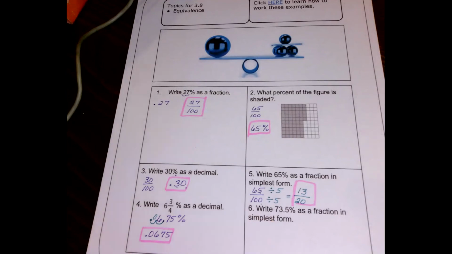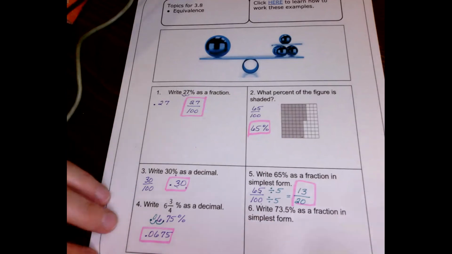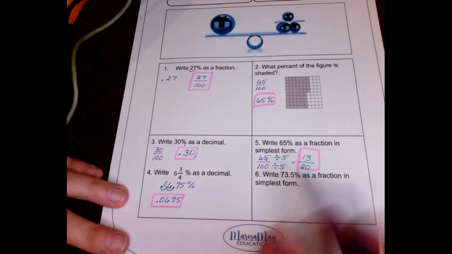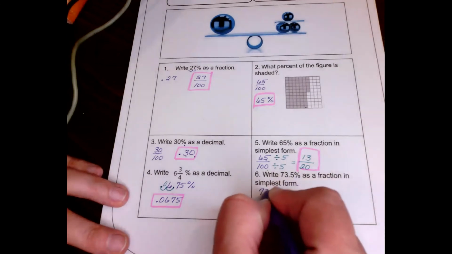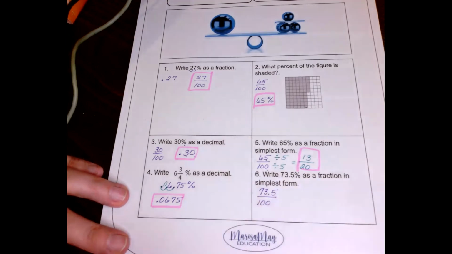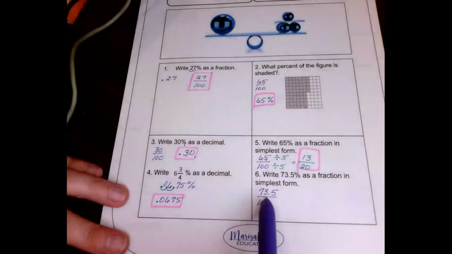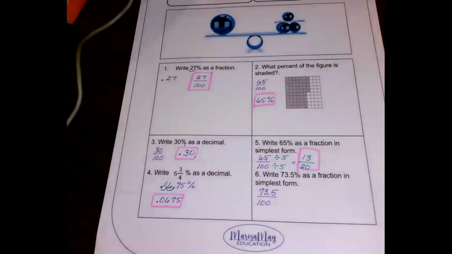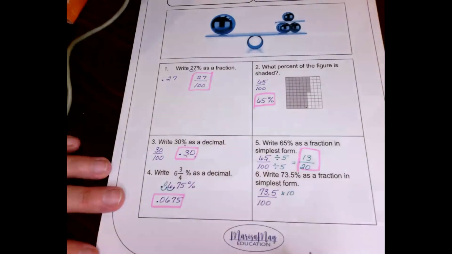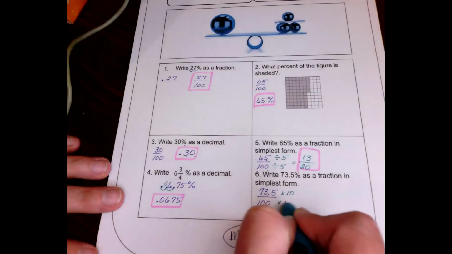Okay, let's look at number 6 then. Write 73.5% as a fraction in simplest form. So 73.5%, 73.5 per 100. Now, how do I get rid of that decimal before I can start reducing? Well, I'm glad you asked. I'm going to multiply the top by 10 and multiply the bottom by 10.